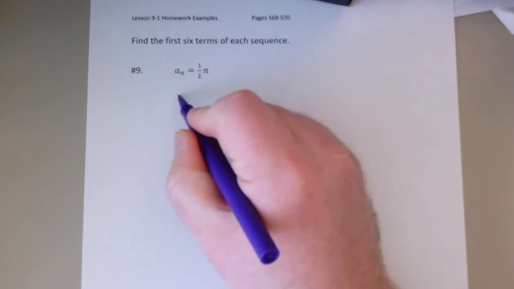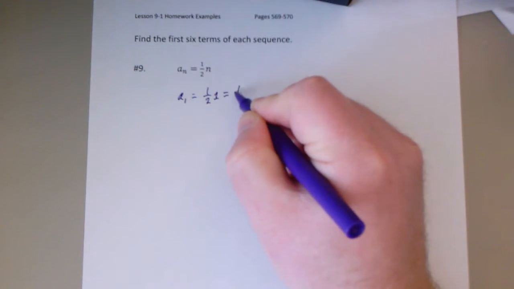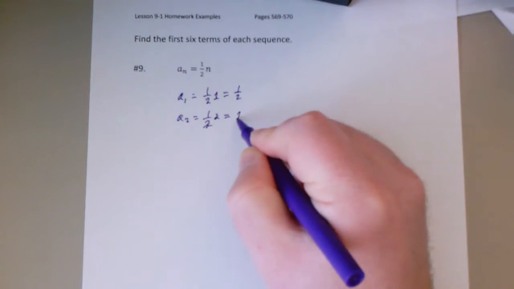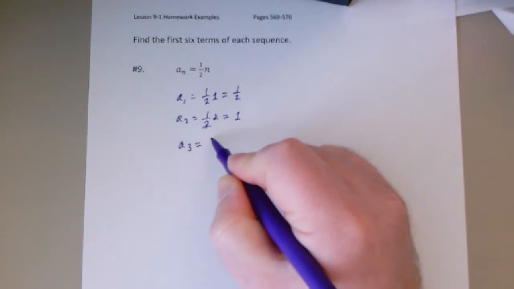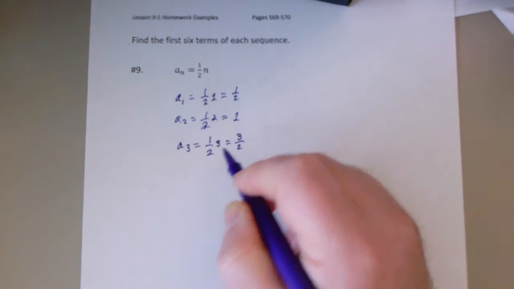Alright, our second example. Again, I'm going to substitute for the value n. So n equals 1, n equals 2, n equals 3, and that's going to generate the sequence of terms.